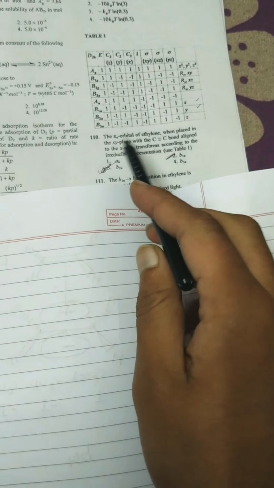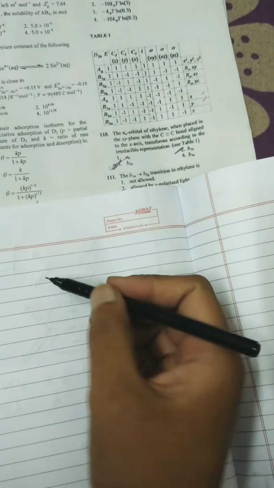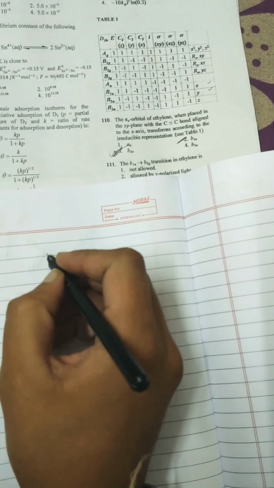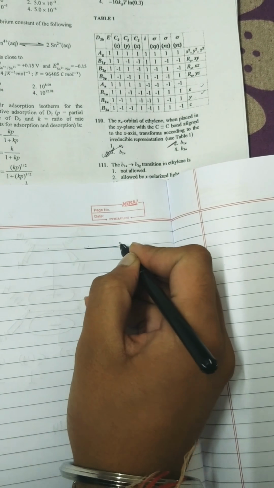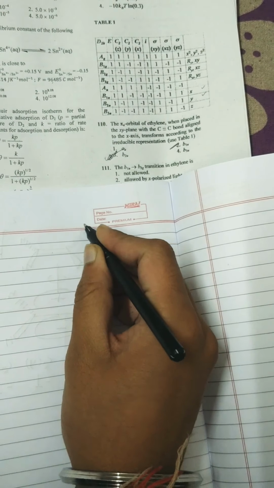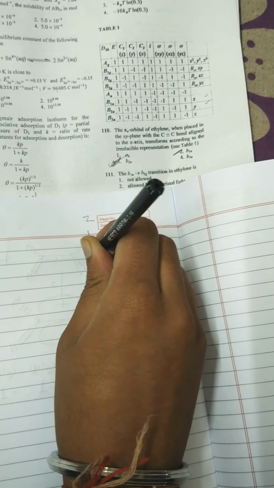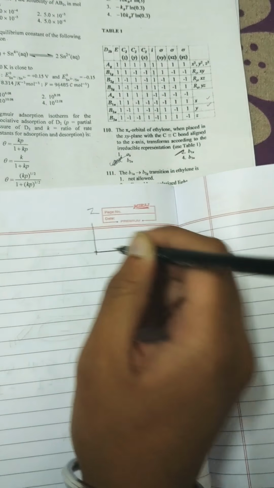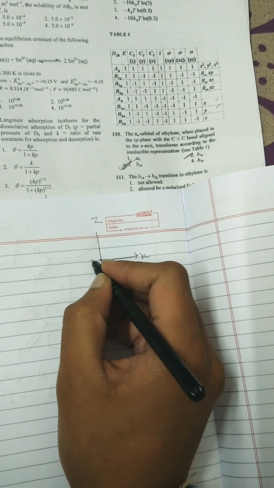The point group table for the D2h point group is given, and the question is about the pi u orbital. Firstly I will define the axes: this is my x-axis, this is my z-axis, and the perpendicular axis is the y-axis.